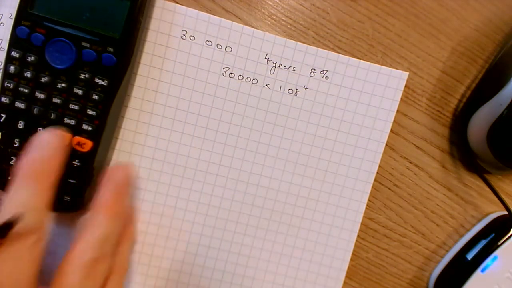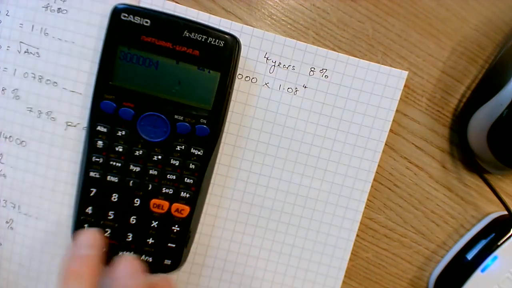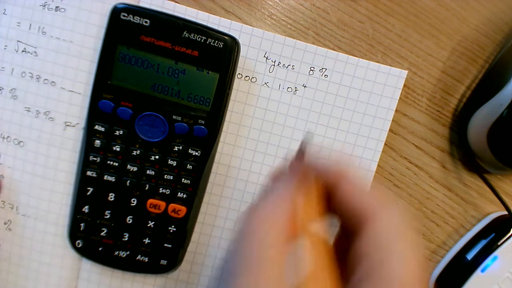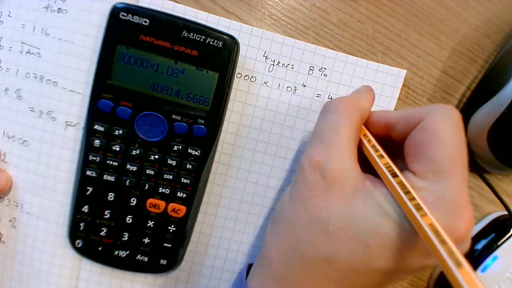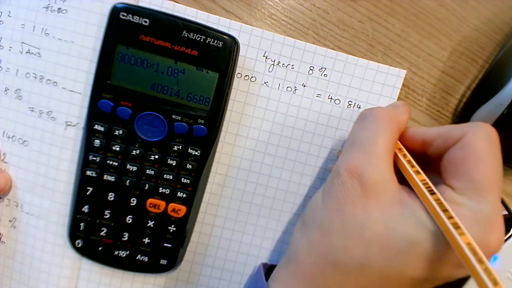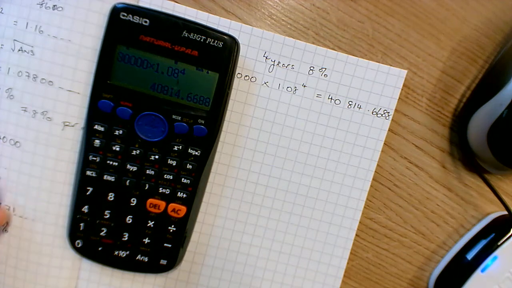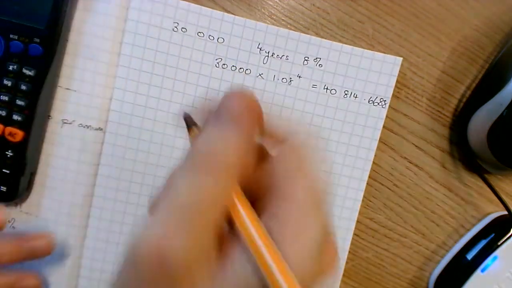We've got 30,000 times 1.08 to the power of 4, and that apparently is this number: 40,814.6688. Okay, just check something so I don't mess that up. Calendar, and my next meeting is at 3, so I've got a bit of time yet. Okay, so that's alright. So that one was Jez.